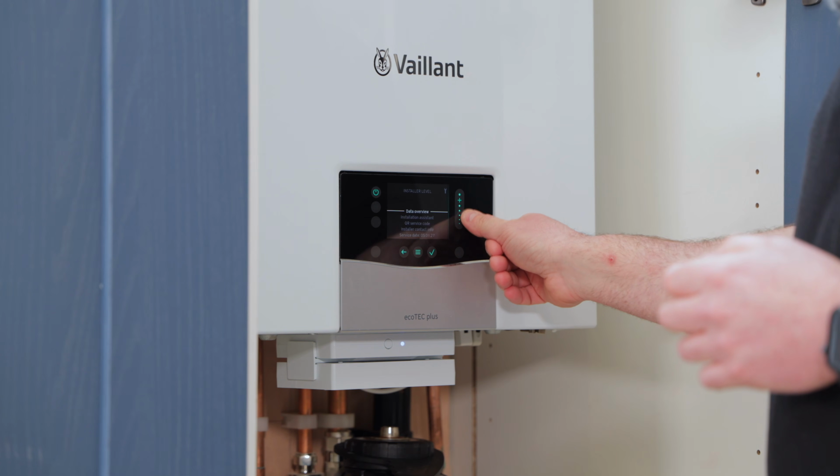We can also set things like service reminders, so the customer can receive a prompt to notify them that the service is now due on the appliance, which would also be visible in the control, and they can make a phone call and get a service booked in.